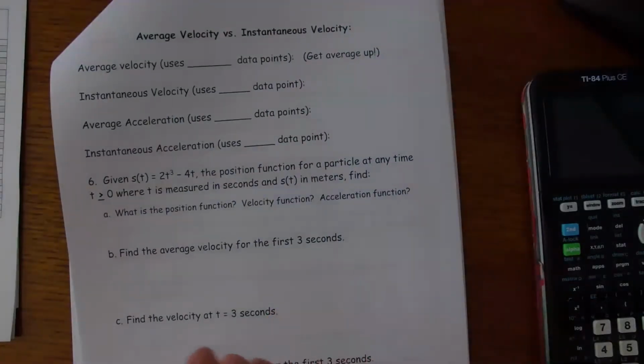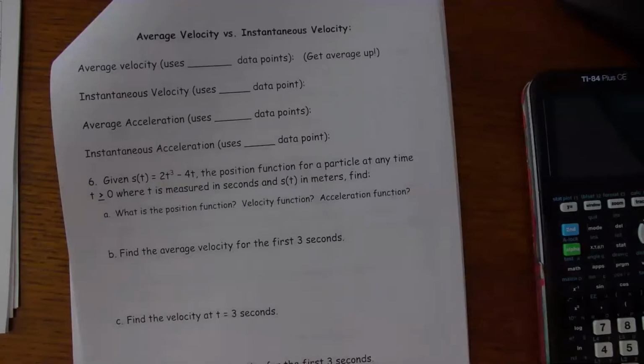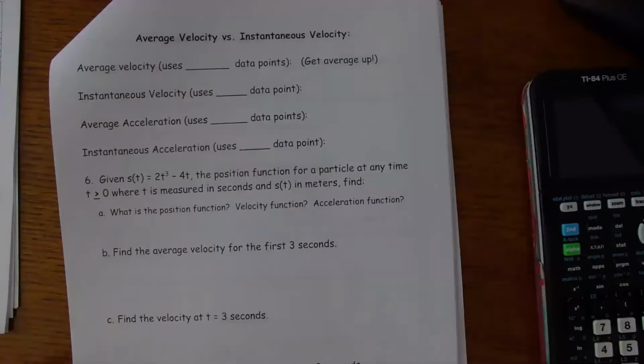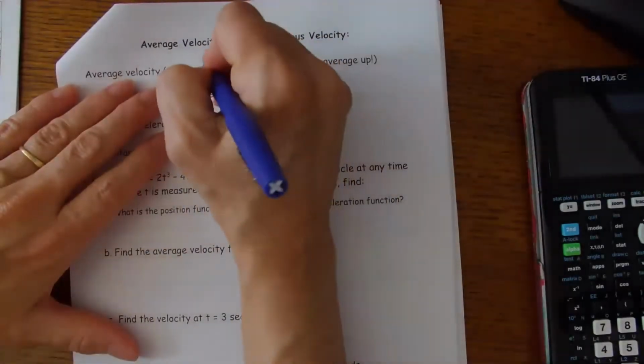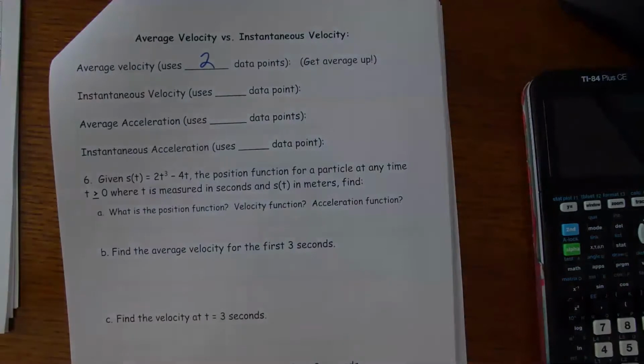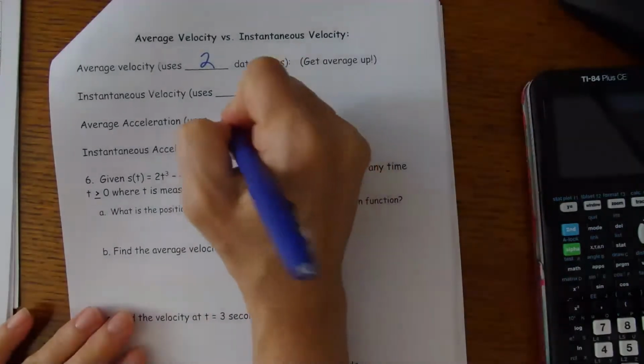One last little vocabulary word I want to bring in for you, and that's average. So what does the word average mean to you? If I say average your grades, what will you do? You'll add them up. If you have 5 grades, you add them all up and divide by 5. So average means you've got to add something up and divide, right? True? So average velocity uses 2 data points. You take the first and the last, and then average them, right? Average acceleration uses 2 points.